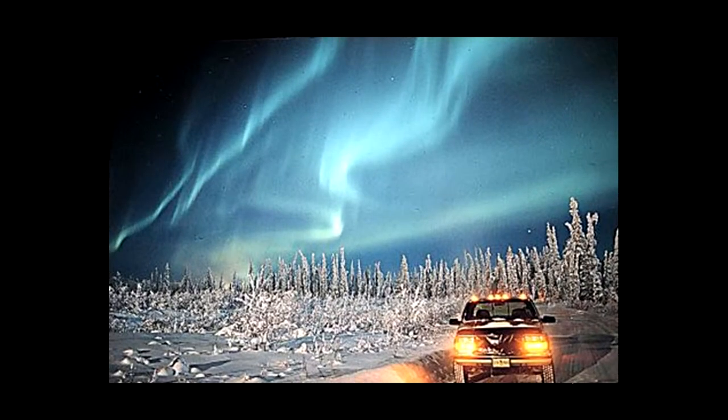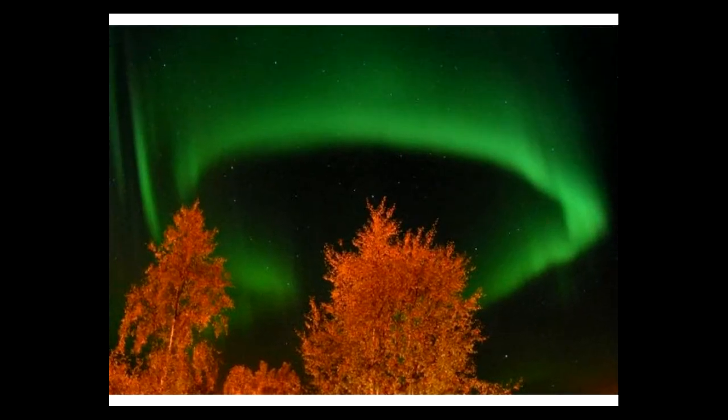This image here is typical of the kind of display that I would see quite frequently. Here's another one. Again, you can see this circular shape. So, that clearly manifests the basic geometry of the magnetic field entering the Earth as well.